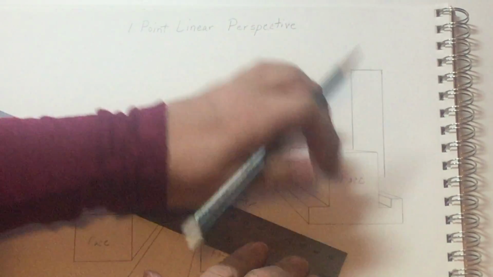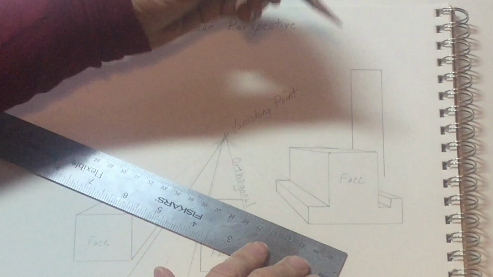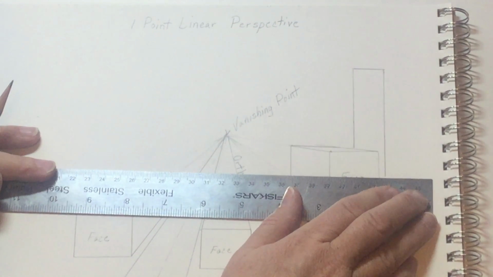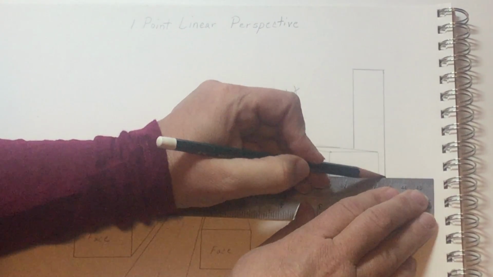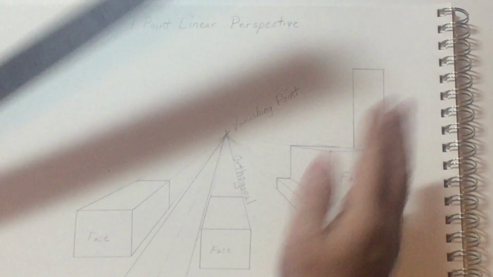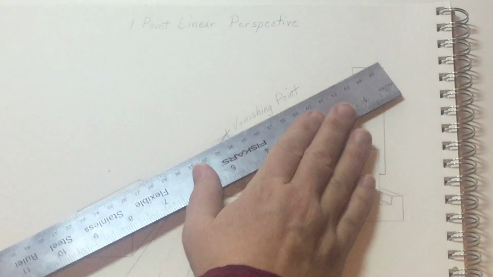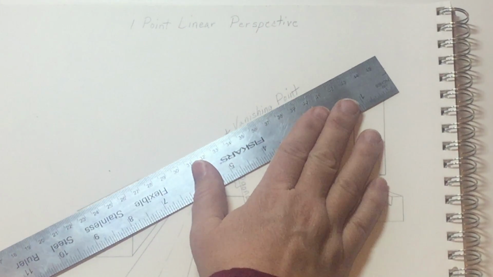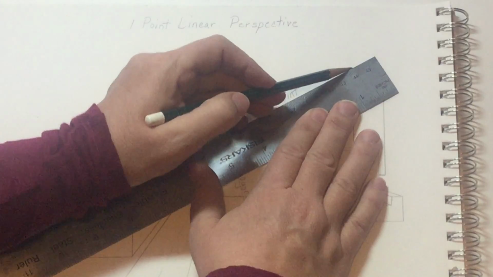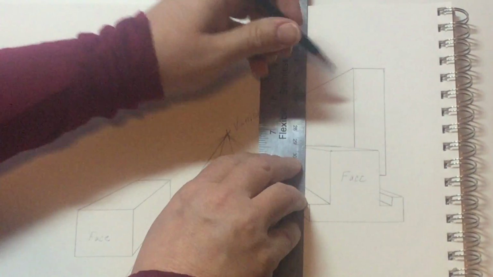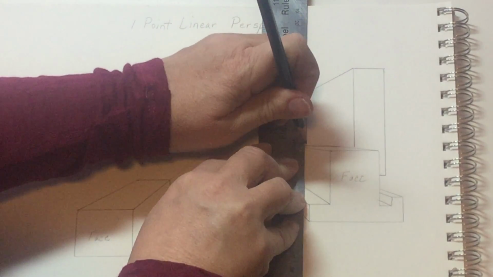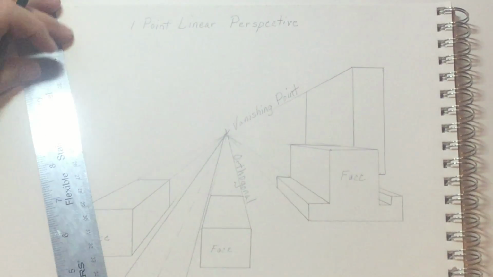The front side facing you in 1 point perspective is always going to be straight across and straight up and down. That front facing building we never want to let tilt, because that's how we base the rest of the building, is on that tilt the orthogonal line creates.